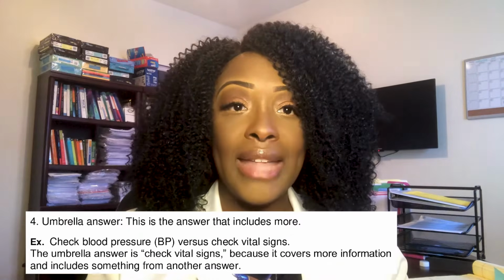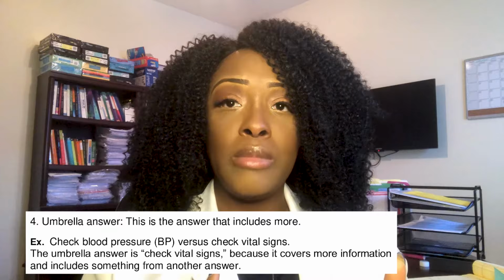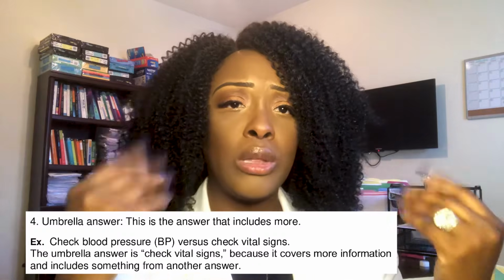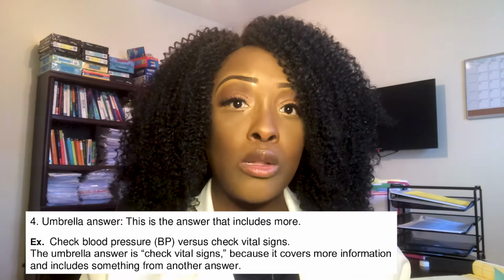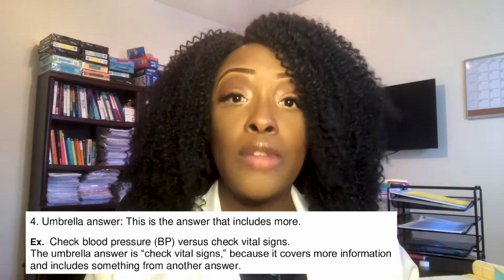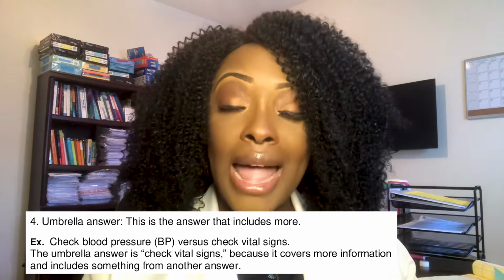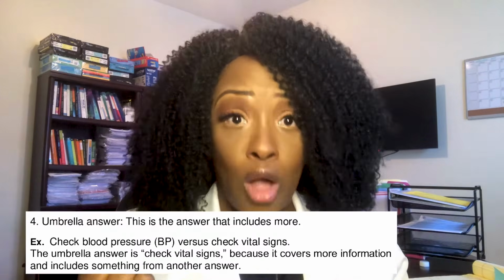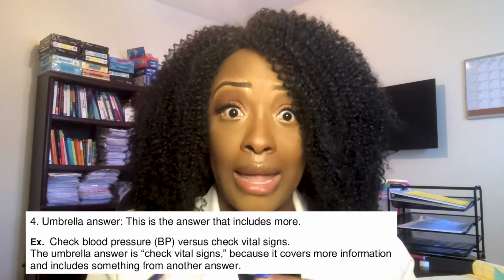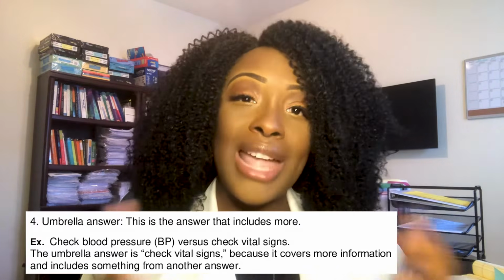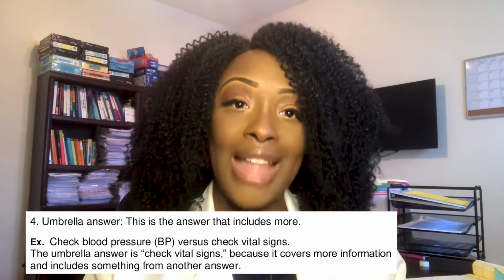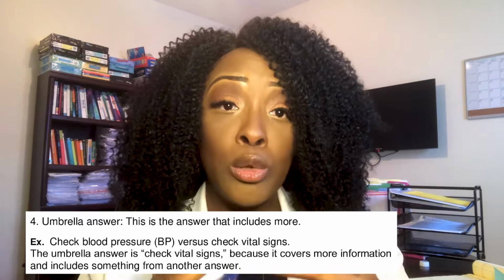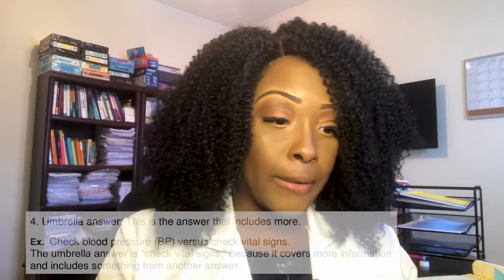So a perfect example of that is, a patient presses a call bell, you come in the room, the patient says they're not feeling well, you see them sweating, what are you going to do? And you have an answer choice of take their blood pressure, and then you have another choice of take their vital signs. Well, vital signs is an umbrella answer because guess what? It includes taking the blood pressure, but it also includes taking their respiration, taking their heart rate, taking their temperature. So that's what I mean when I say choose umbrella answers. When you have a multiple choice and you see an umbrella answer, an answer that includes your correct answers, that's the choice that you're going to pick.